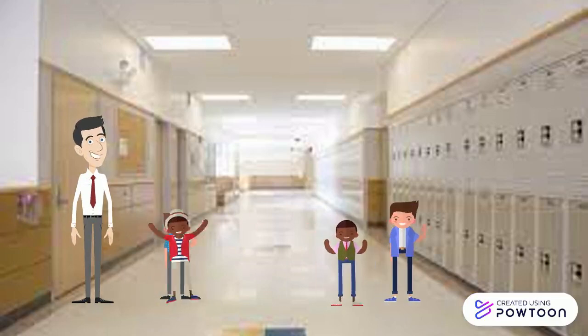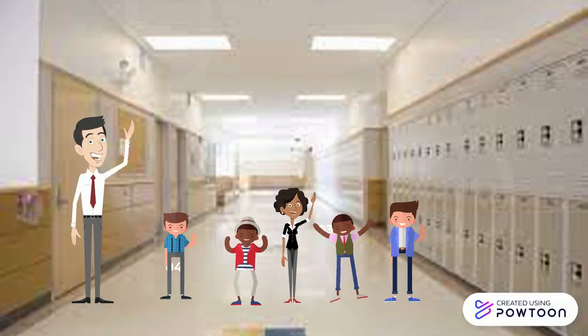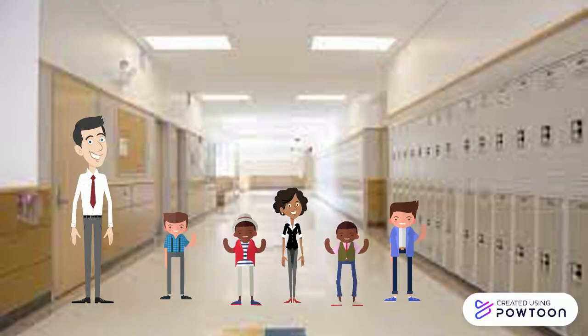Ultimately, the landmark Supreme Court case Brown v. Board of Education helped to make way for the end of segregation in America and paved the way for equal opportunity for education for all races.